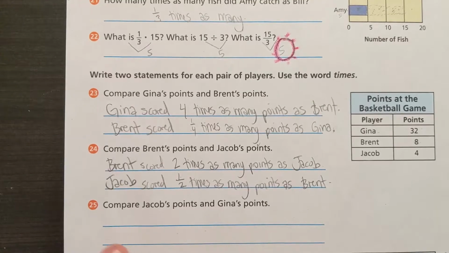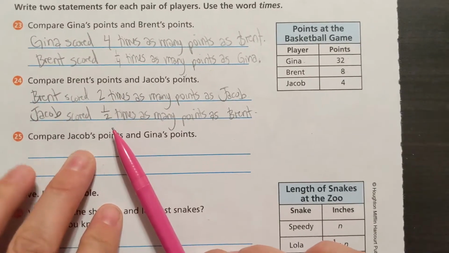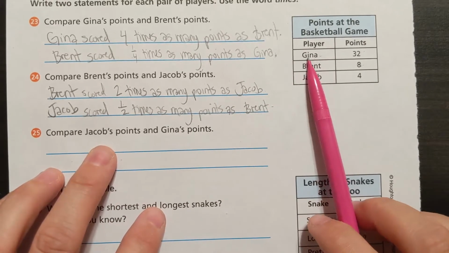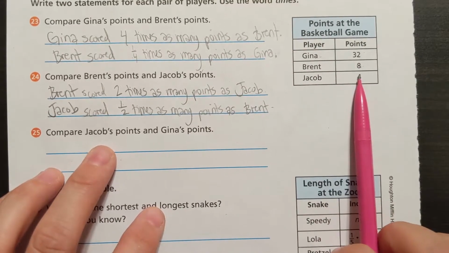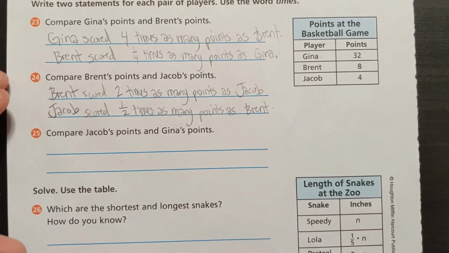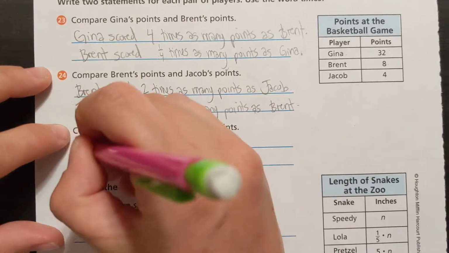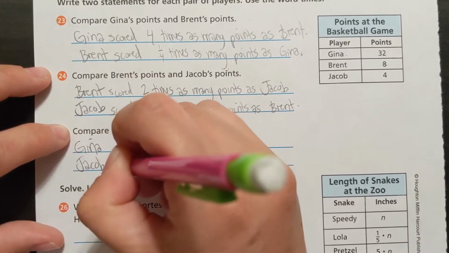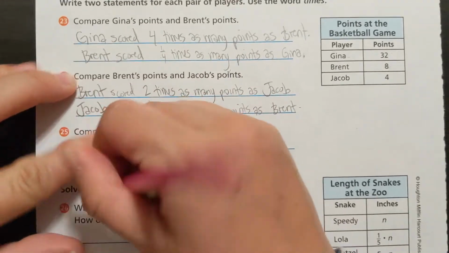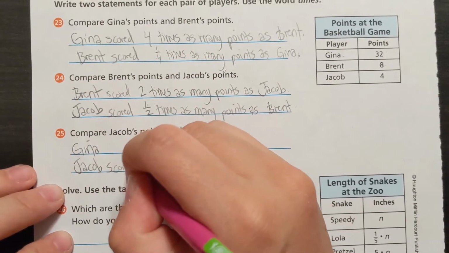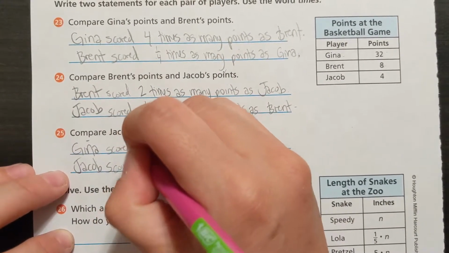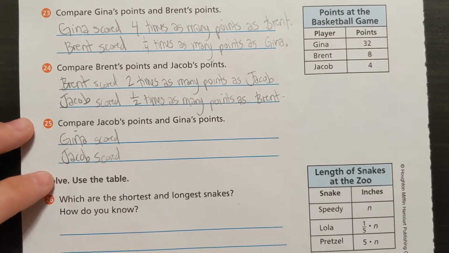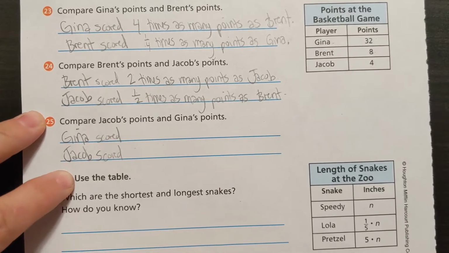Okay. Now we're comparing who? You have to be really careful who they're asking to compare. Jacob and Gina. Okay, so the person who scored the most and the person who scored the least. Who has more, Gina or Jacob? It's Gina. So Gina will be our first sentence, and Jacob will be our second sentence. Why don't you try to finish both of these sentences? The first one with Gina scored, the second one with Jacob. Try to do that on your own by pausing the video and coming back to check.